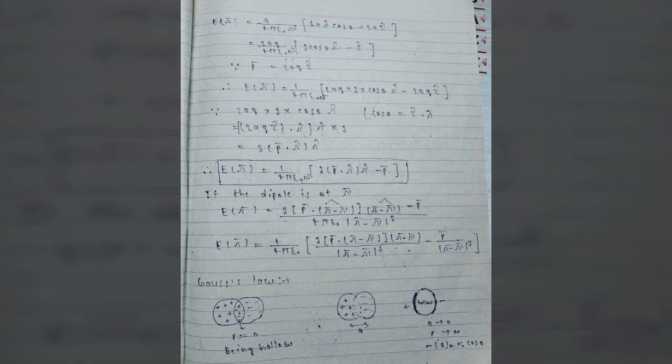Cosine theta is nothing but z dot r unit vector. So I can write this as 2aq z dot r times unit vector r multiplied by 3, which is nothing but 3p dot r.